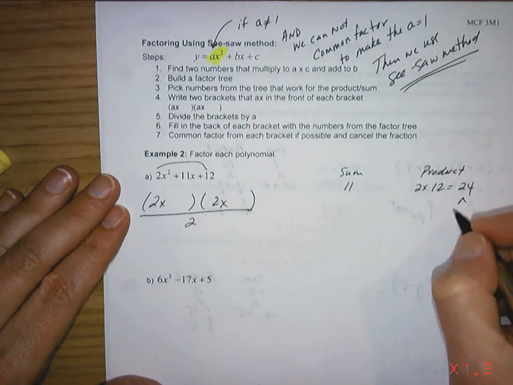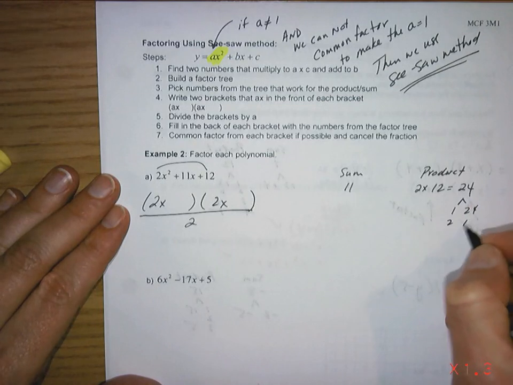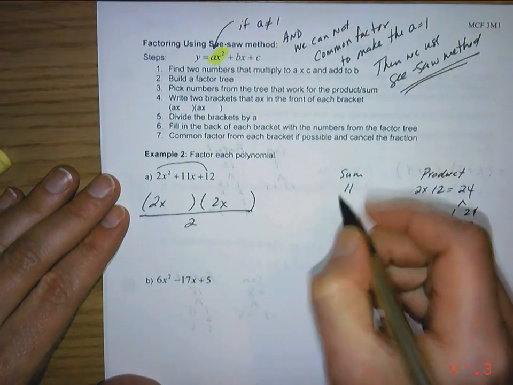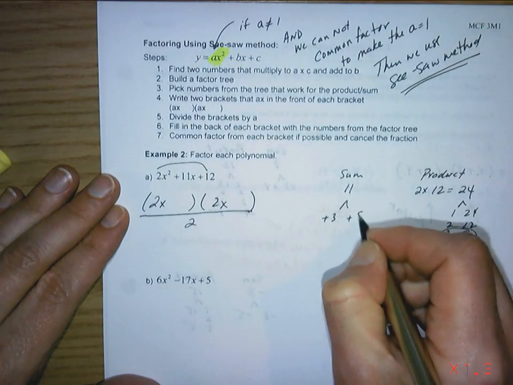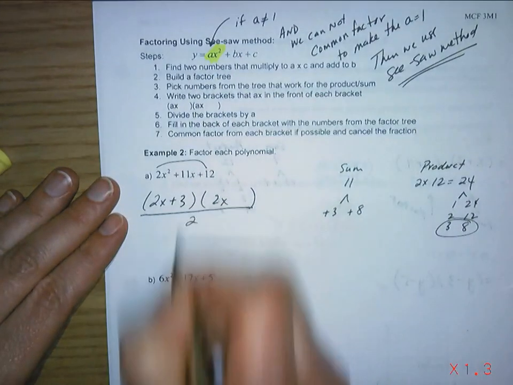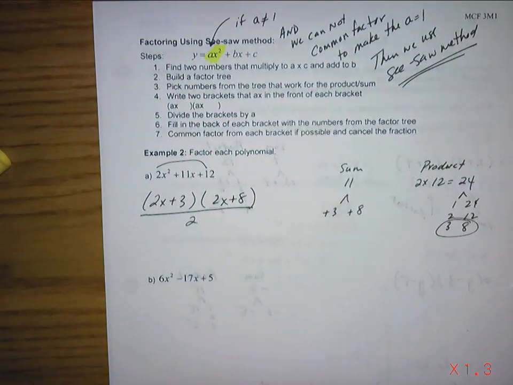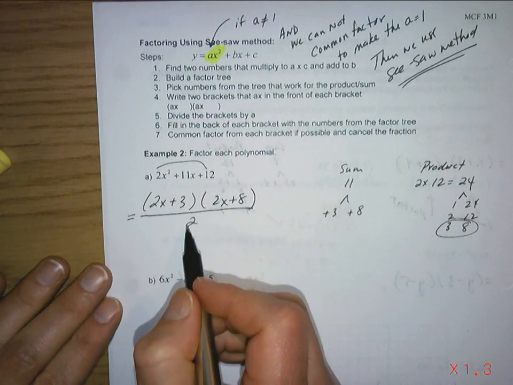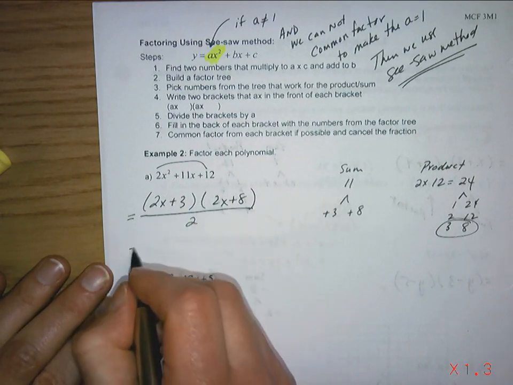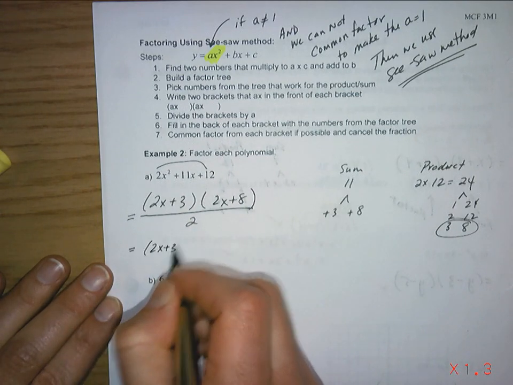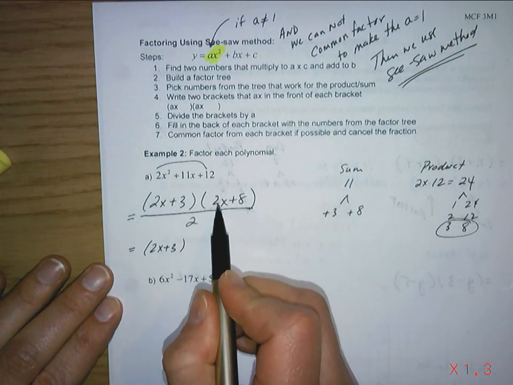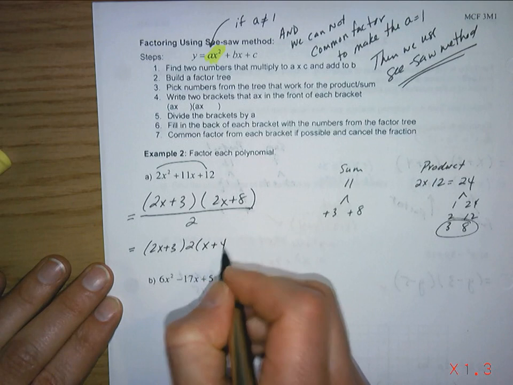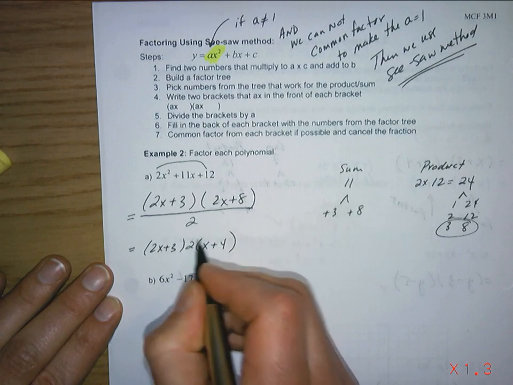Things are a little bit different. So I take my 24. 1 and 24 won't do. 2 and 12, that won't do. 3 and 8. 3 and 8 will work if I have plus 3 and plus 8. So I put my plus 3 in one of them, and I put my plus 8 in the other. Now, something interesting happens. See this 2? It's always going to reduce with a multiple of 2 on top. And you've got to find it by looking for what will common factor. This is 2x plus 8. I can common factor out a 2 here. So that 2 would have been 2, x plus 4.